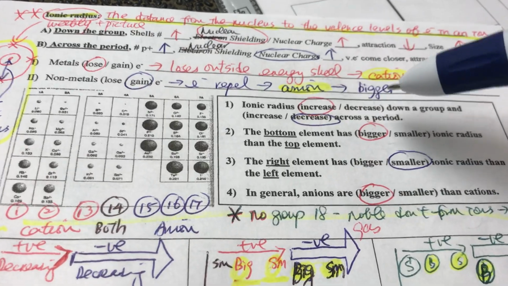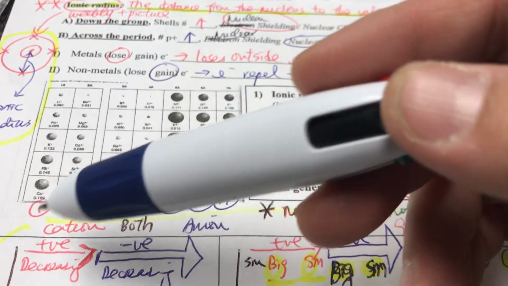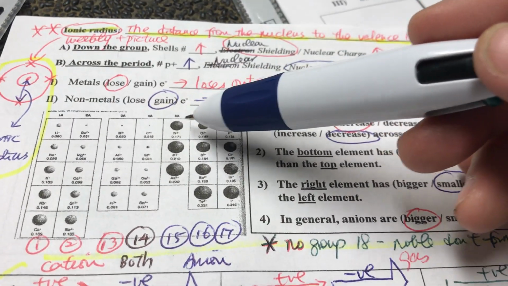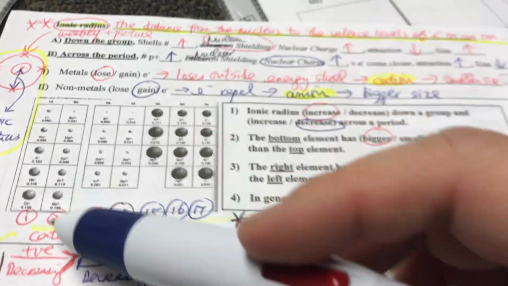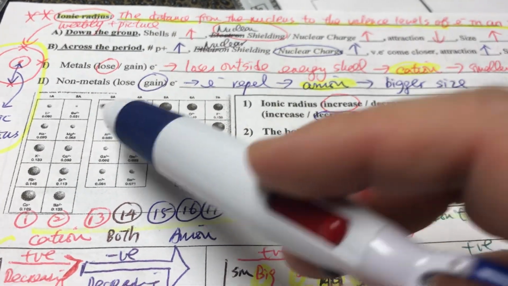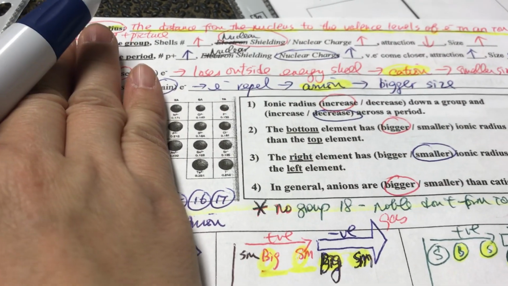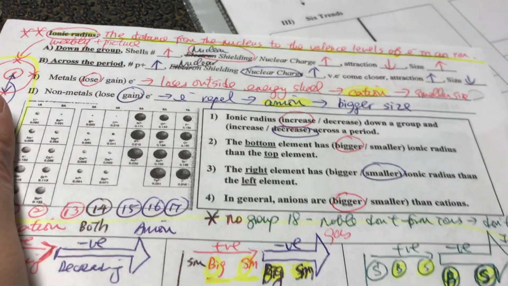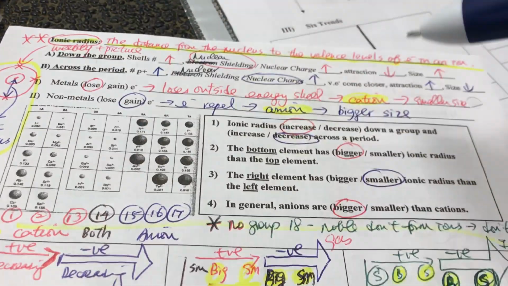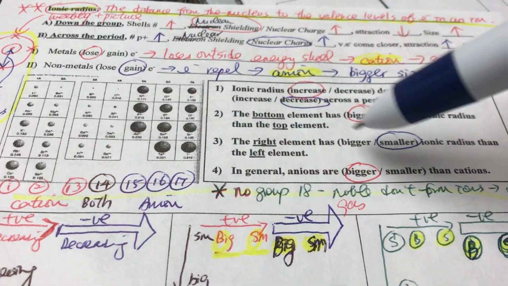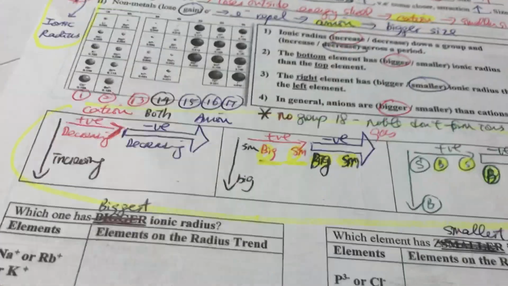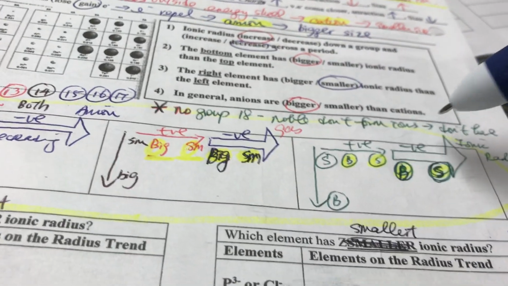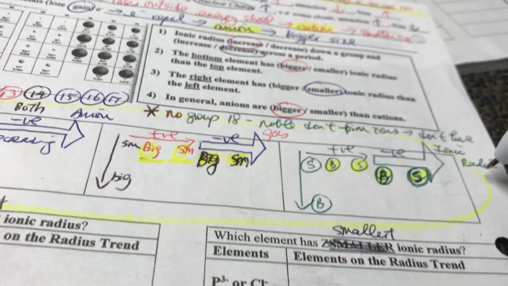So ionic radius has this pattern: down the group it will be bigger and bigger. And then when you go across, it will be big to small, big to small. Suddenly, you get really big and then get small. Now, the bottom element will have a bigger size than the top one. And the right side is basically smaller than the left-hand side in general. In general, anions will be bigger than cations. Now, you will find out that in ionic radius there is no group 18, because noble gases don't form ions. They don't have an ionic radius at all.